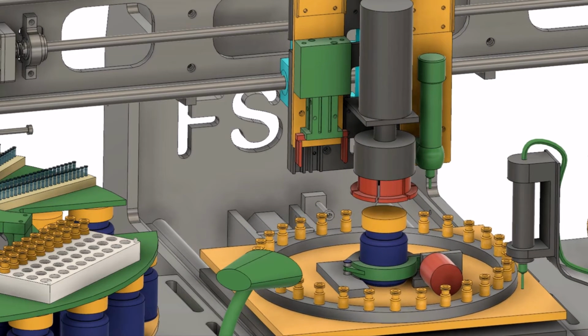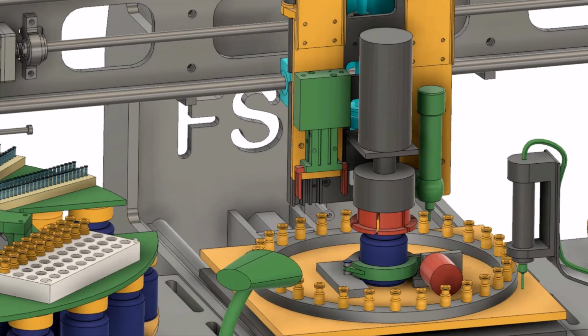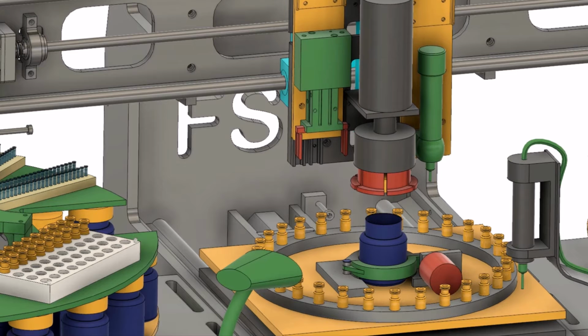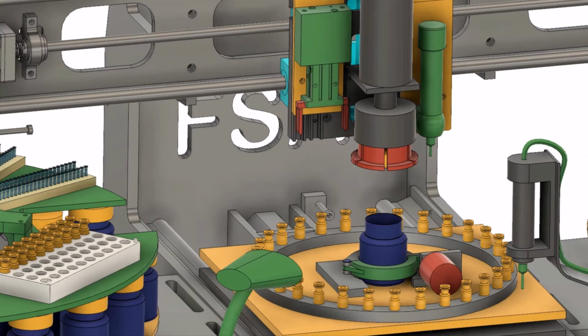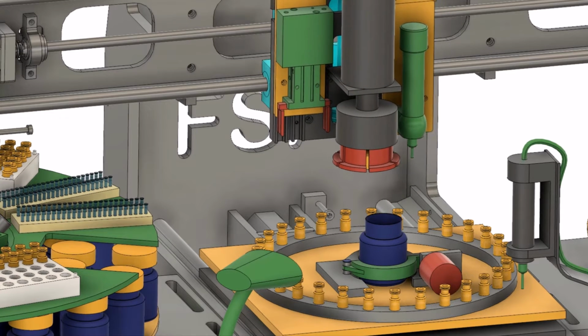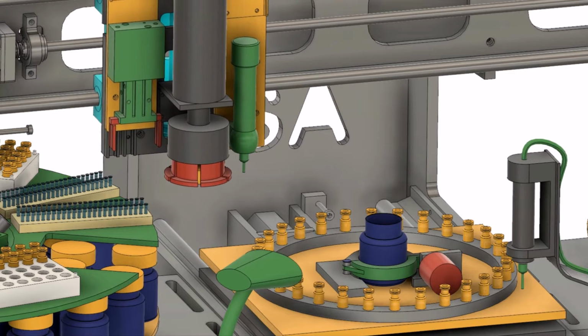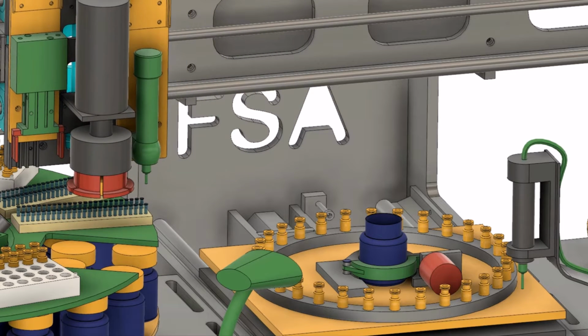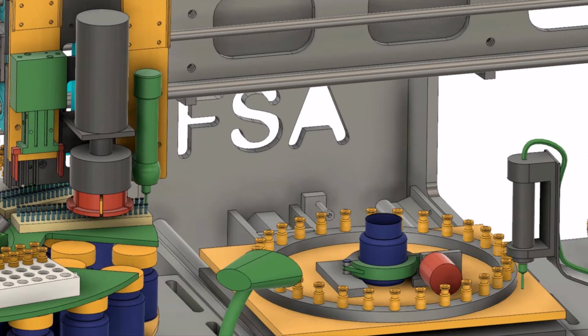The cap is removed. The syringe picks up a disposable tip and then some urine.